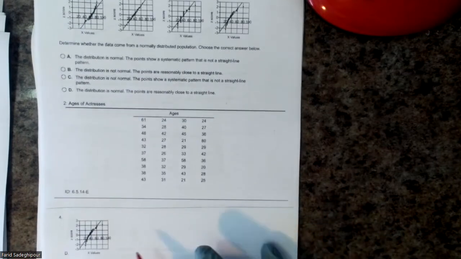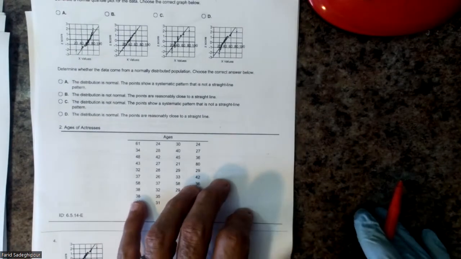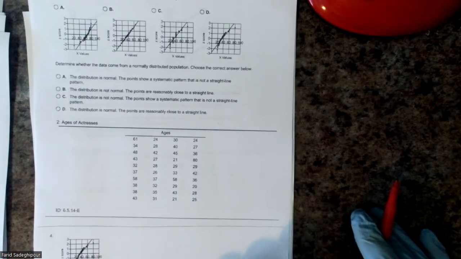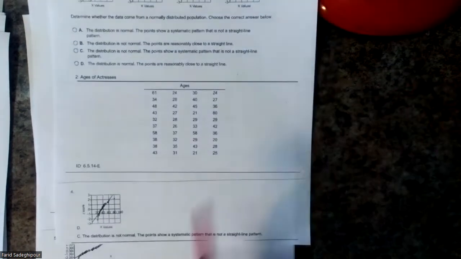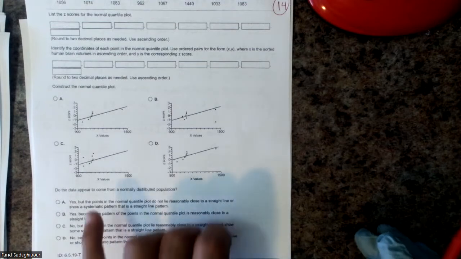So, the key is here. You can tell from the graph whether the function is normally distributed or not. See, it's not normally distributed because it's kind of curved and it's not adjacent to the straight line. So the keys for all of these are listed here.